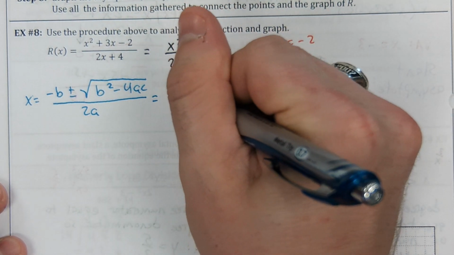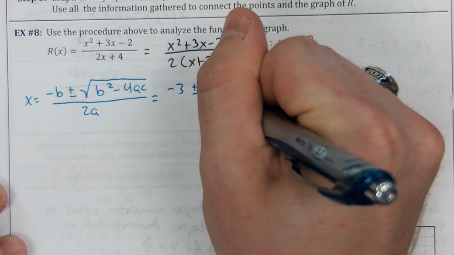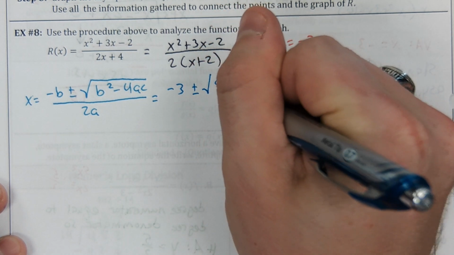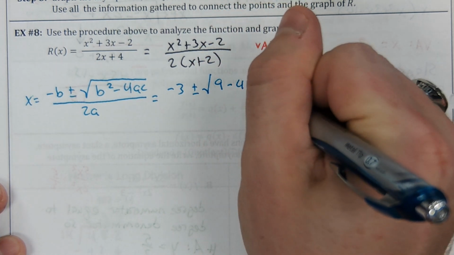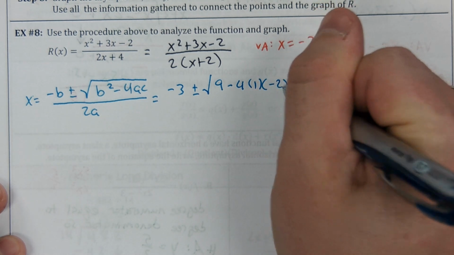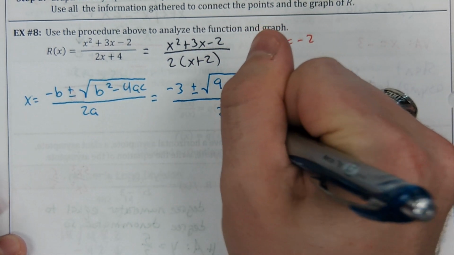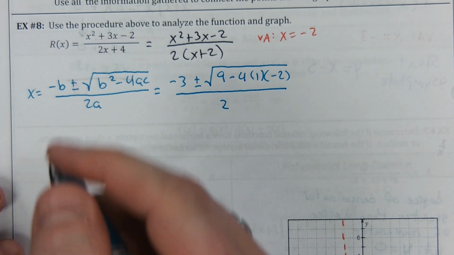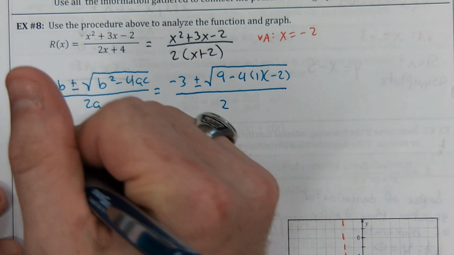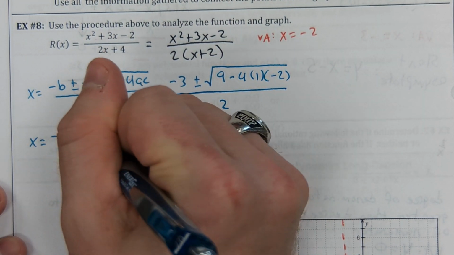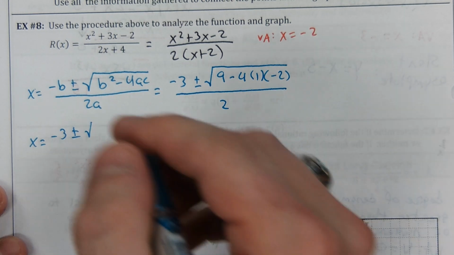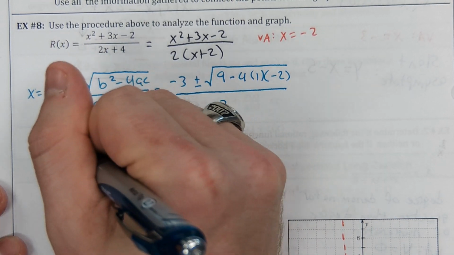So that's negative 3 plus or minus square root of 3 squared, 9, minus 4 times 1 times negative 2, all over 2 times 1. That's x equals negative 3 plus or minus the square root of 9 plus 8, 17, over 2.